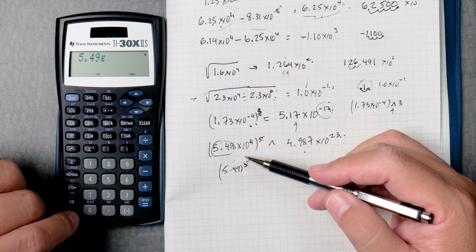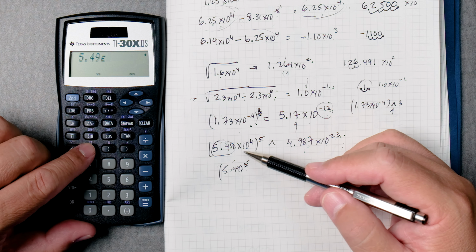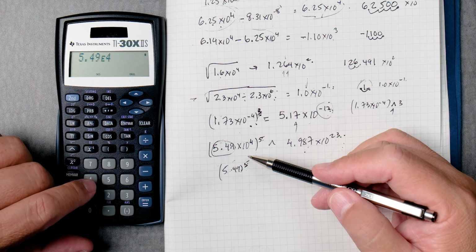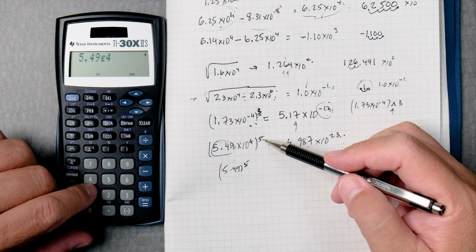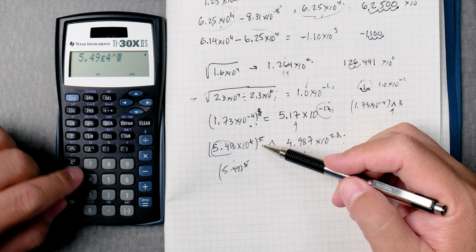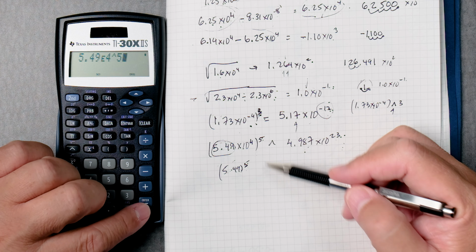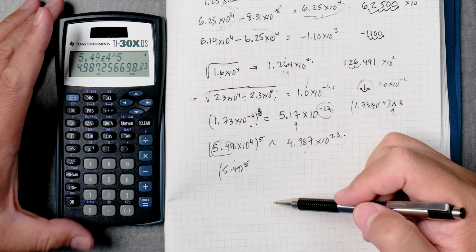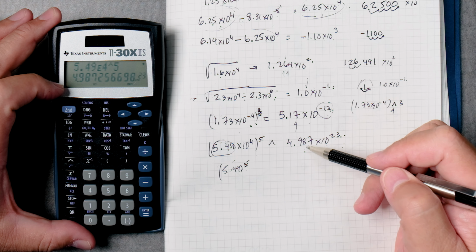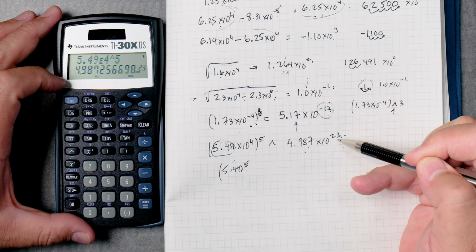Second E, right, for times 10 to the what? Fourth power, right? And here, I think we can just say caret key to the fifth. And let's enter. And here we go. 4.987 times 10 to the 23rd.